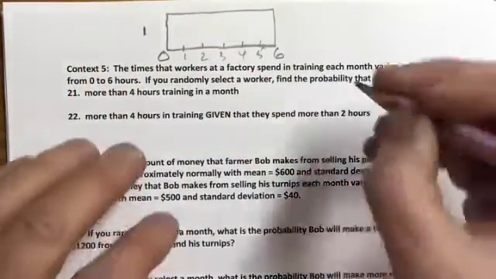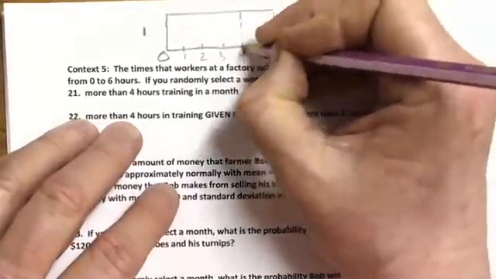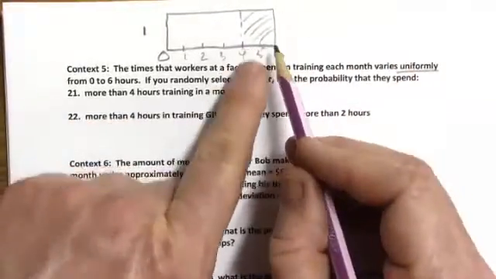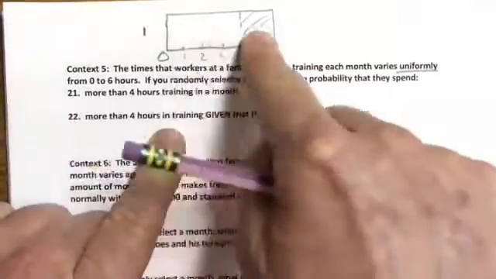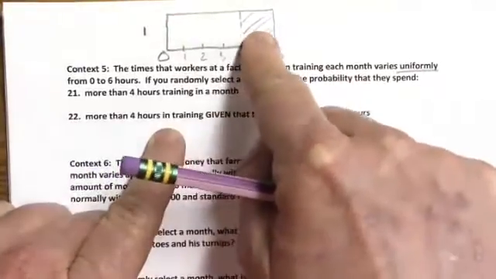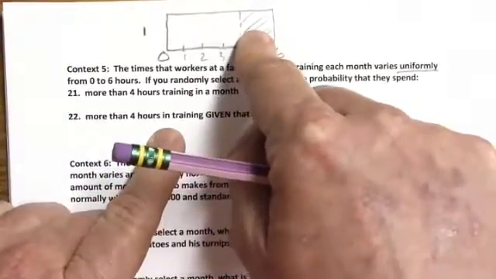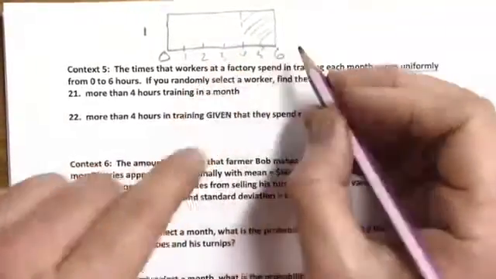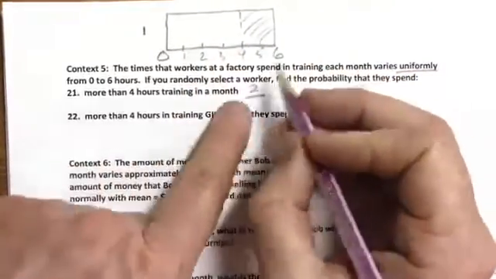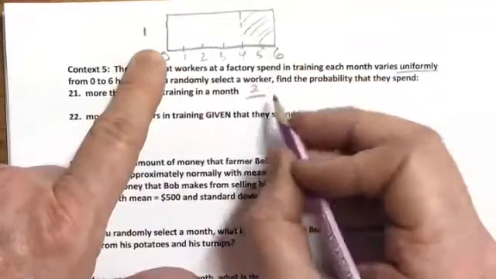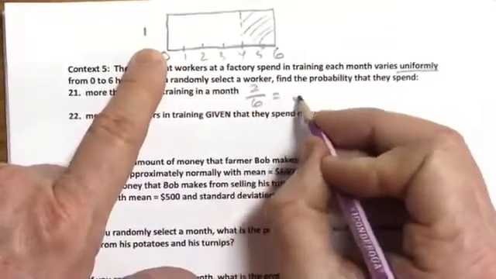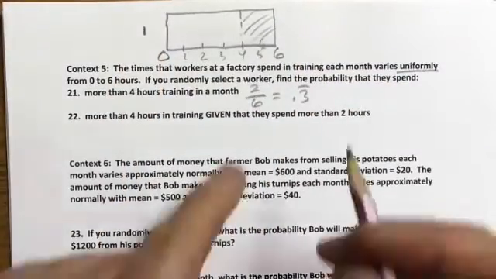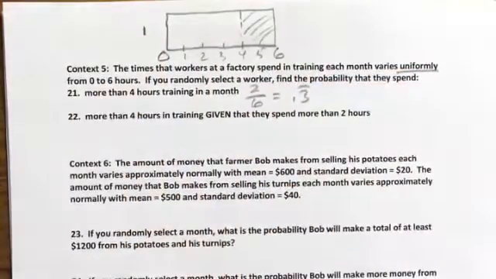What's the probability of more than 4 hours? So this right here. If you were to randomly select one of these points in this rectangle, what's the probability you'd be in the shaded region? The shaded area is 2 by 1, so it's 2 over the area of the whole rectangle. It'd be 2/6, which is 0.3 repeating. That's it. So it's just the shaded area over the area of the whole thing.